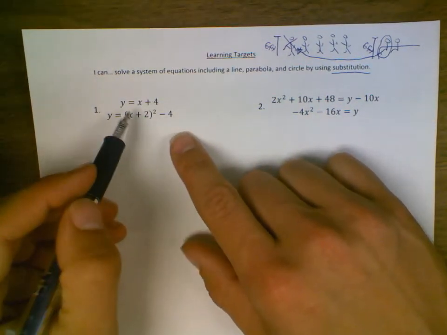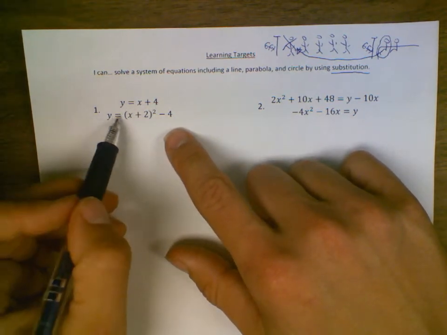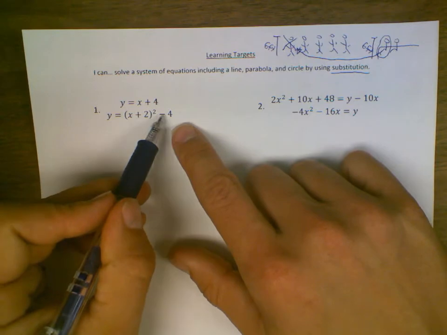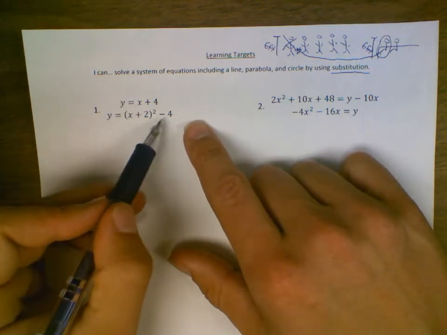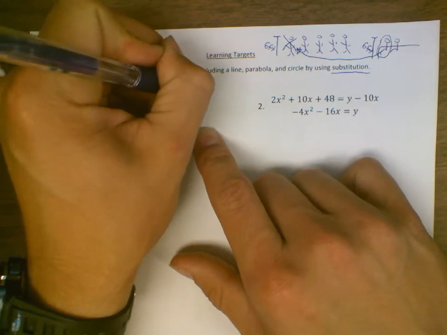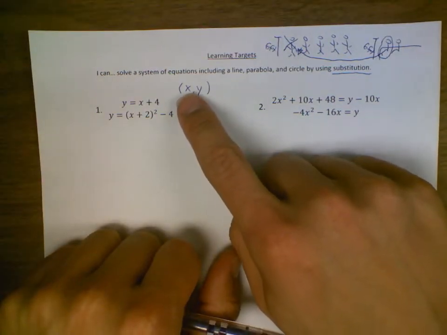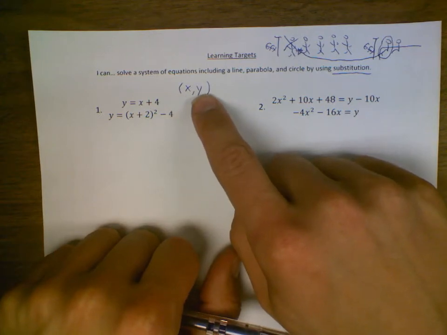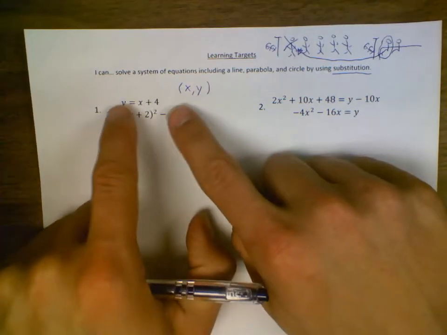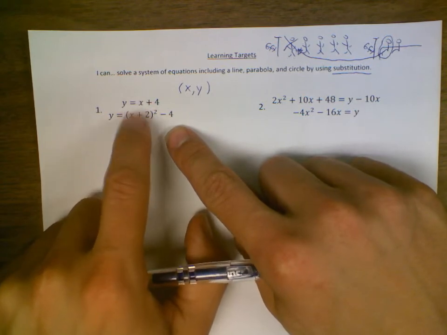So in number one, I have y equals x plus 4, and I have the equation y equals (x plus 2) squared minus 4. I want to solve this system. Now remember, solutions to a system are ordered pairs. They are points. So I want an x coordinate and a y coordinate. I want an ordered pair that makes both of these equations true. It works for both of them.